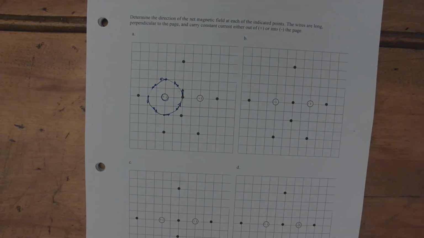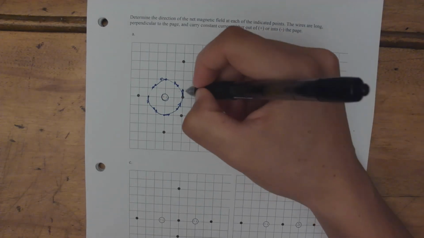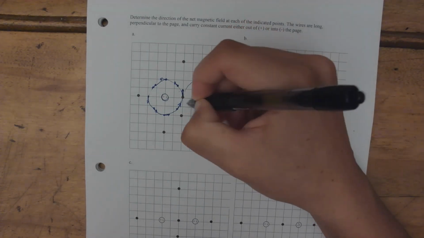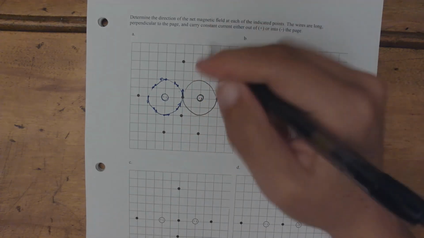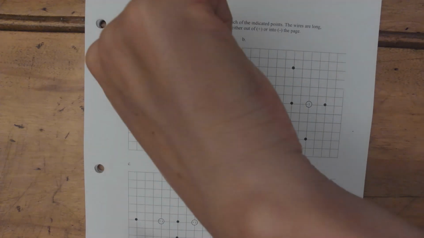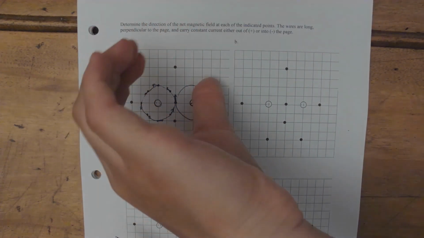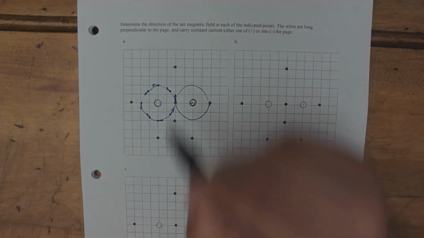From the other wire, which I'm going to make black, let's draw another circle. And the current's going into the page, so I stick my thumb into the page, and the fingers of my right hand are going now in the clockwise direction.